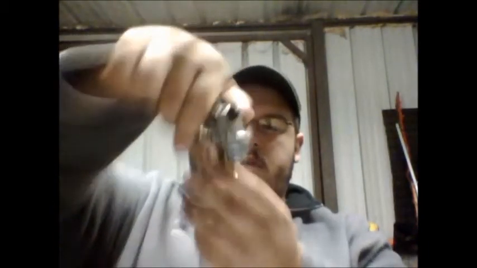Holds fuel. I'm going to take that off right quick and show you why it's a float bowl. That's your bowl. Pretty basic. And that's your drain screw on the side. And this is your float, this white piece right here.